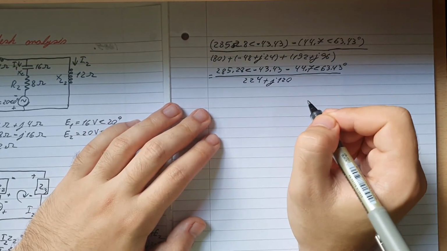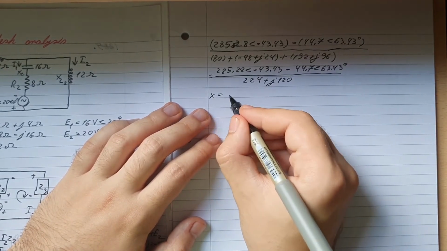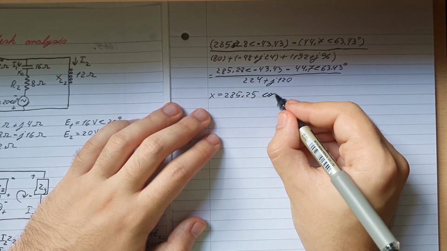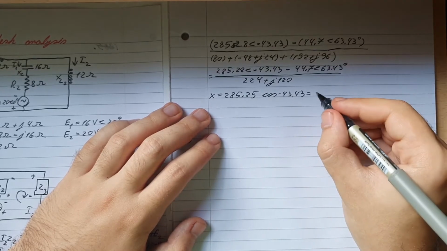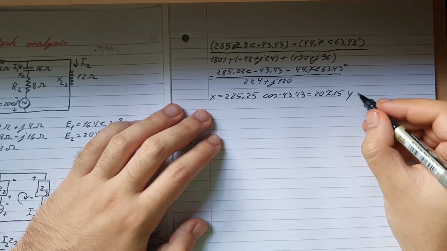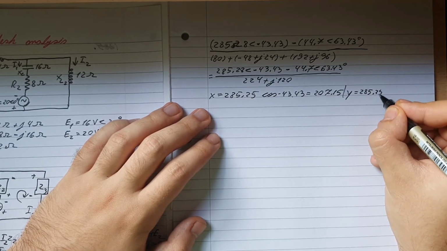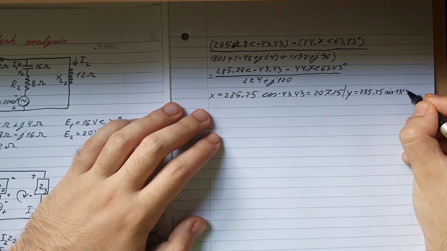Okay, let's do the conversion, I guess. So x is equal to 285.25 cos minus 43.43. Since this is at the end of it, that'll be 207.15. Y is equal to 285.25 sine minus 43.43.